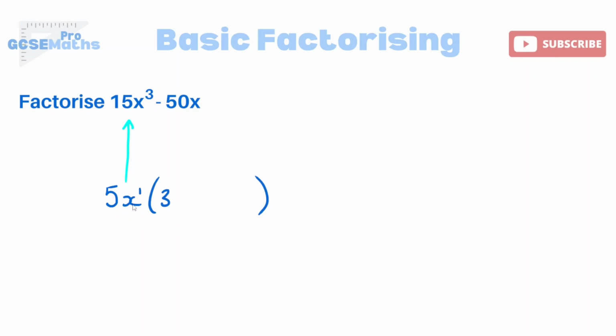How do I get from x to the power of 1 to x to the power of 3, or x cubed? I need to multiply it by another x squared. Then I look at my next term. How do I get from 5x to minus 50x? So the first thing I'm thinking of is, okay, it's going to have to be a negative, isn't it? Because if 5x is positive and 50x is the negative here, I need to multiply by a negative.